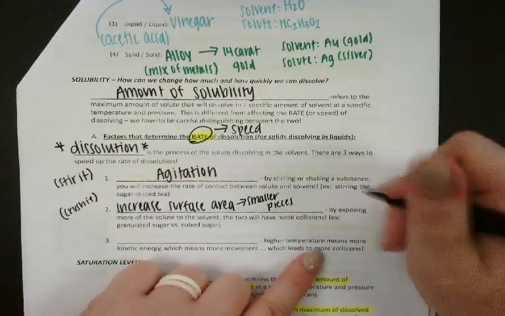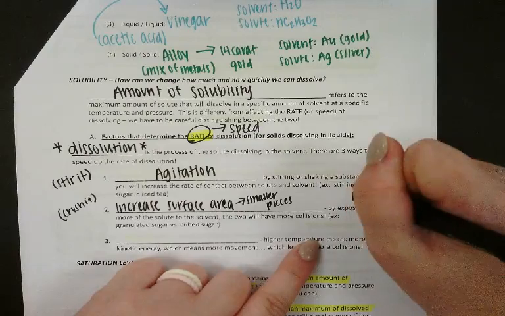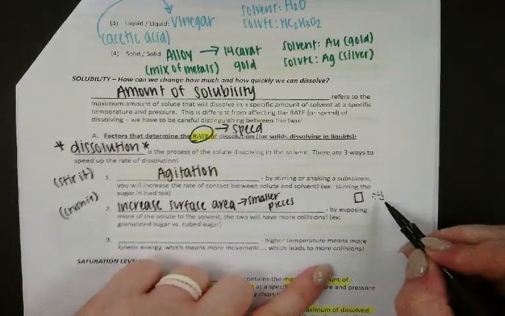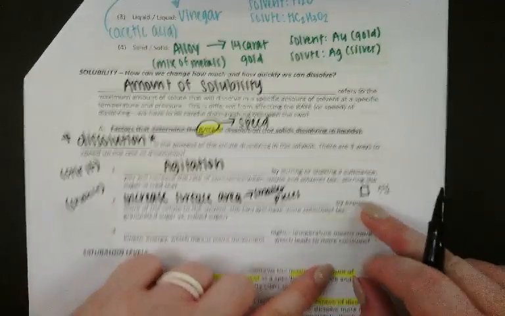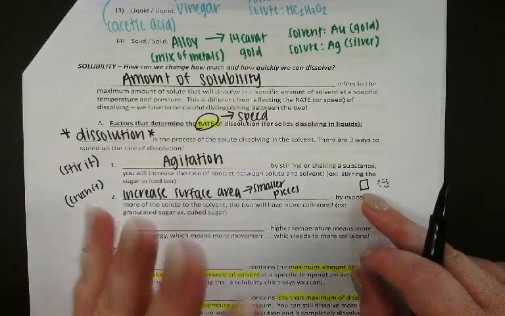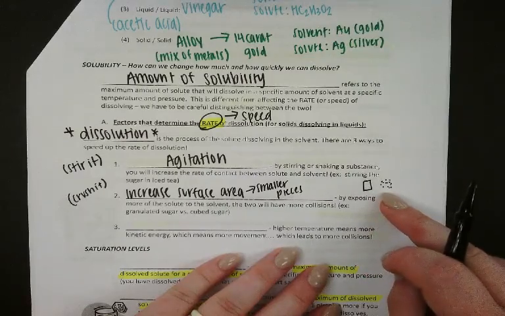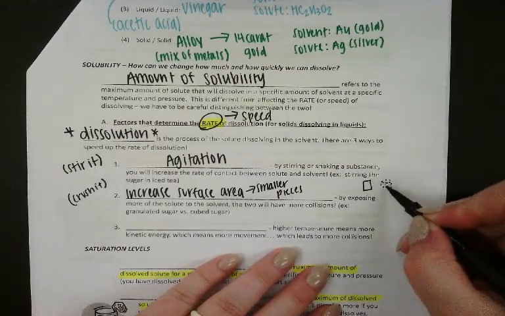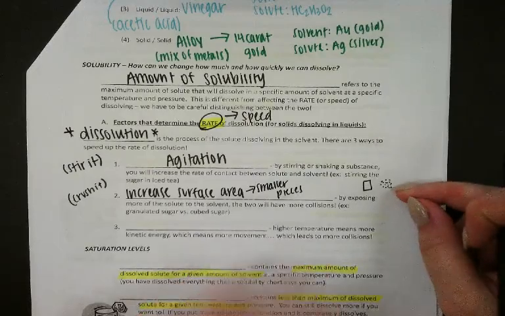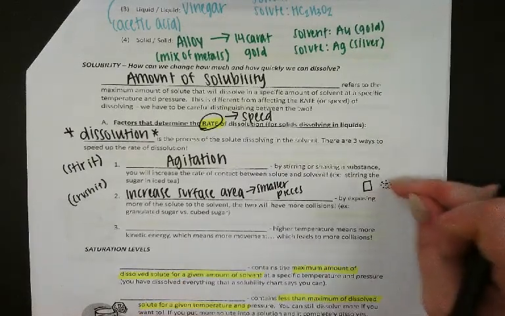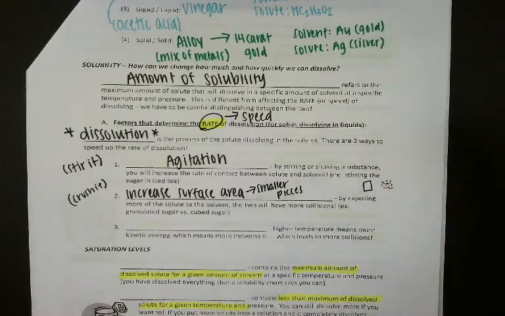An example of that is if I have a sugar cube versus granulated sugar, and I place both of these into tea, not hot tea, just normal iced tea. Both of them will dissolve, but my granulated crushed up sugar is going to dissolve a lot faster because it's exposing more of that sugar crystals rather than my sugar cube.